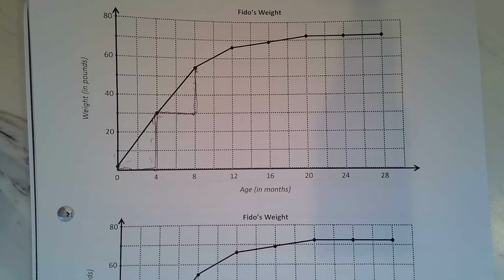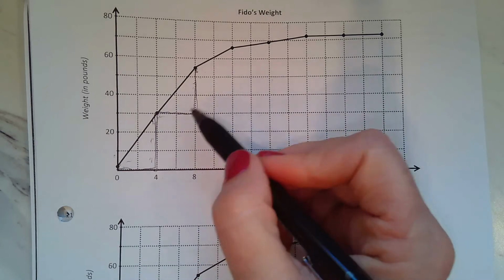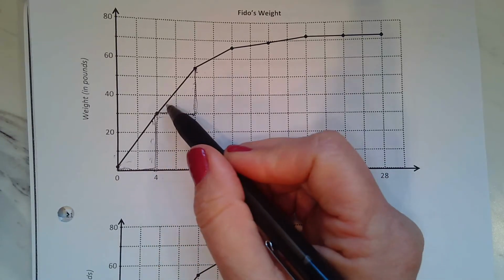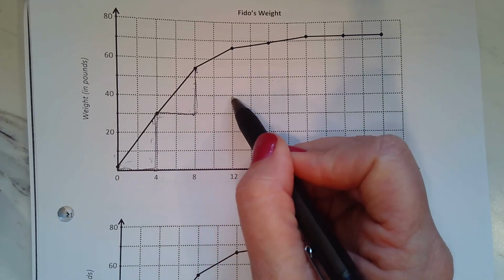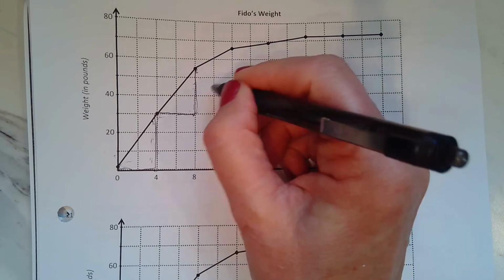So tell me how much weight Fido gained during the remaining 4-month increments on the chart. So if we're here, we went 0 to 4, then we went 4 to 8, 8 to 12, right?